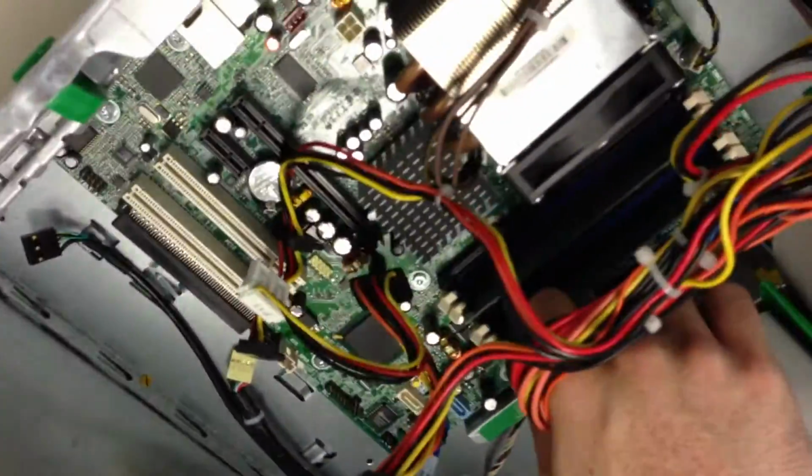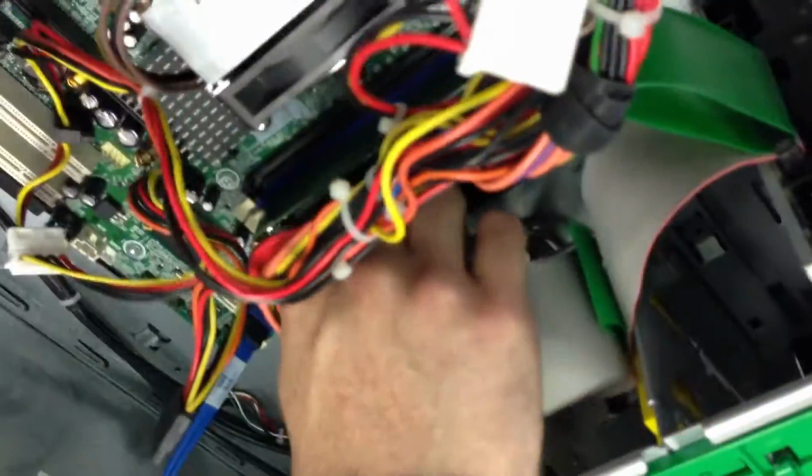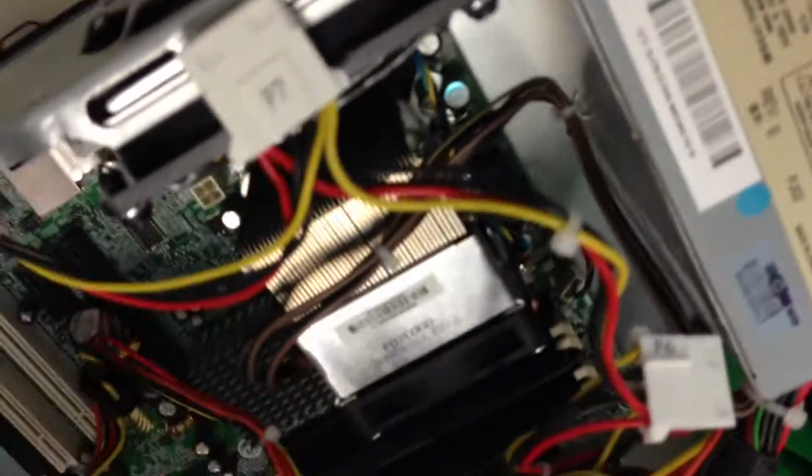That. Let's see here. This guy goes right here. Like that. One of these guys. This goes right here.